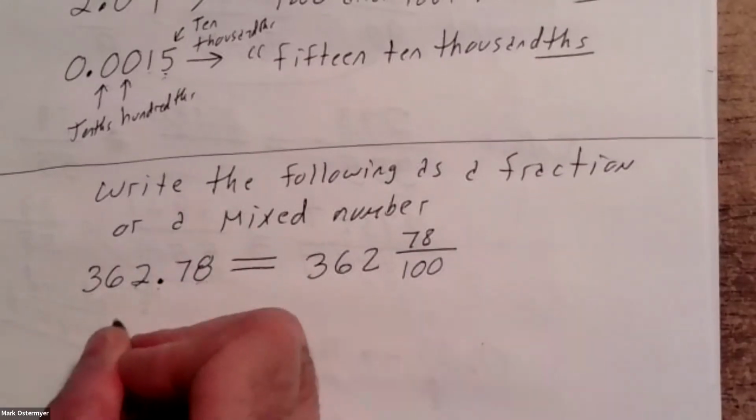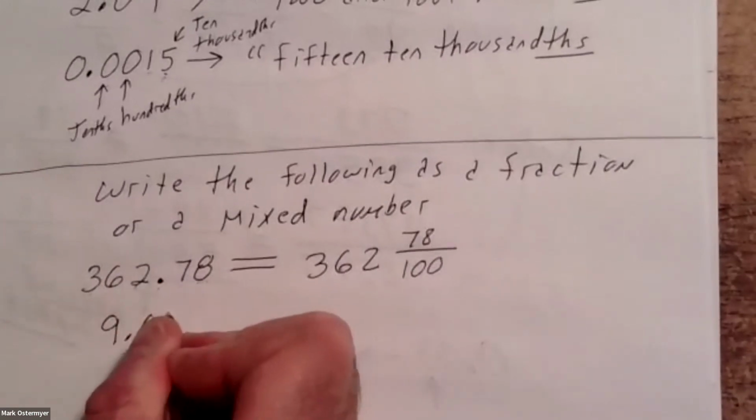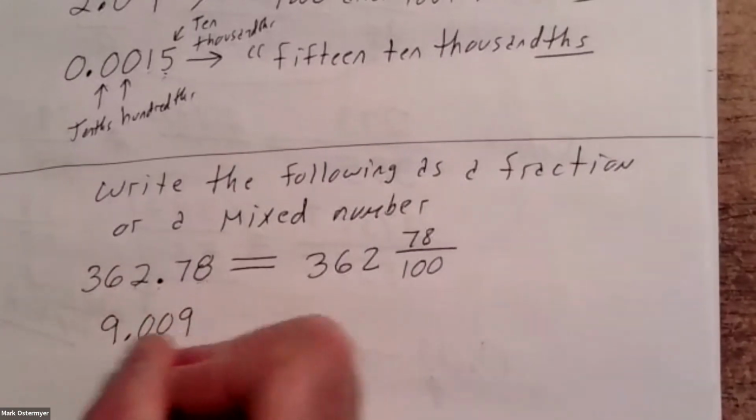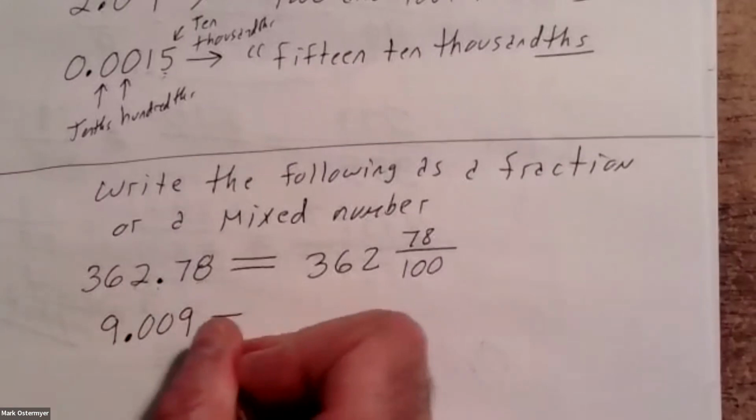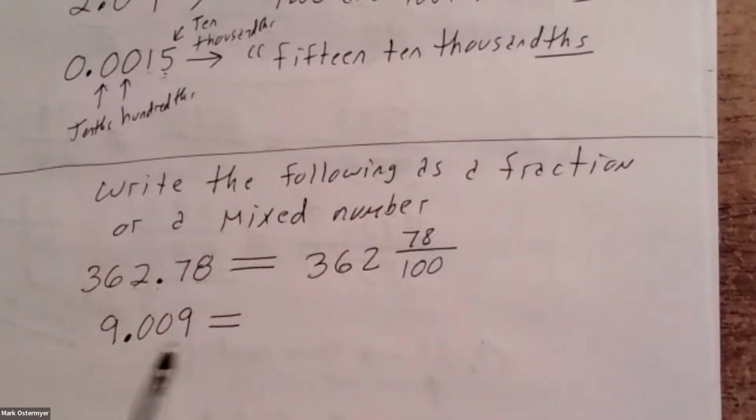All right, so let's try this one here, 9.009. How would I write this as an equivalent mixed number? Well, how do you read it? Because how we read it is how we're going to write it. I'm going to say 9 and 9 what?